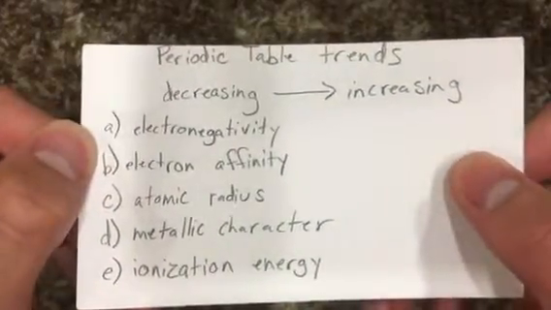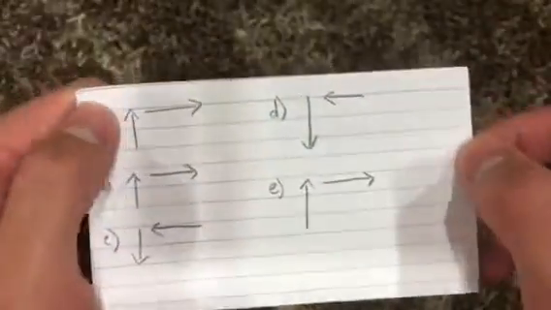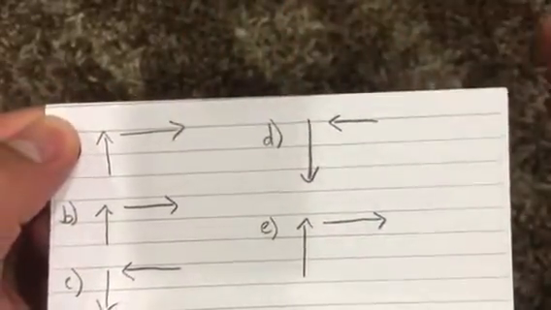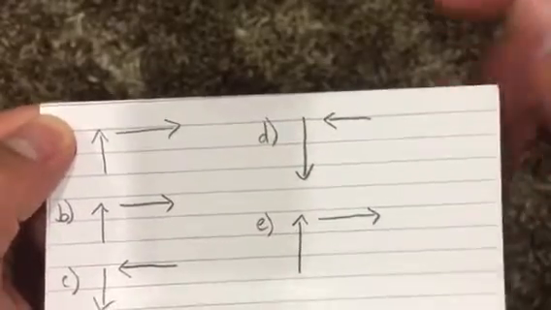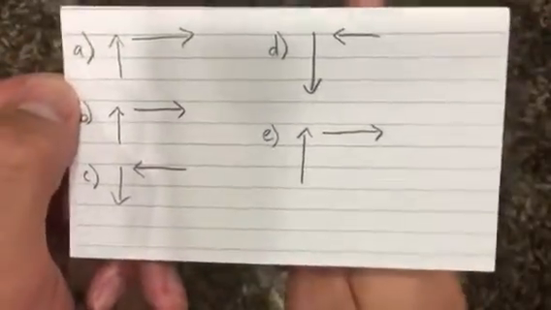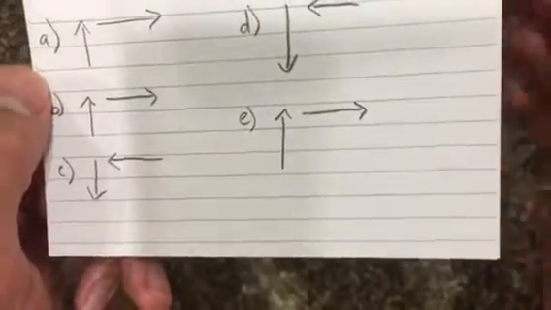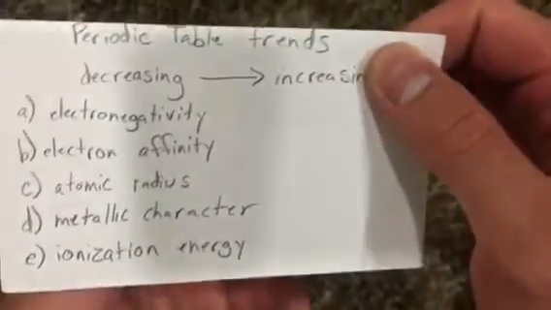Periodic table trends, decreasing and increasing. If we take a look at electronegativity, we notice that it increases as you go up and to the right of the periodic table, left to right. Then we take a look at electron affinity. Electron affinity will increase as you go up, just like electronegativity, and also left to right, it will continue to increase.